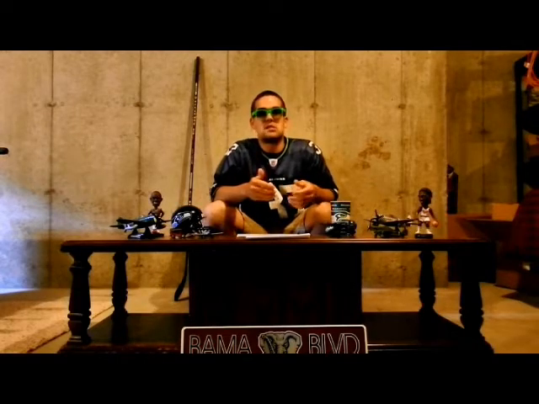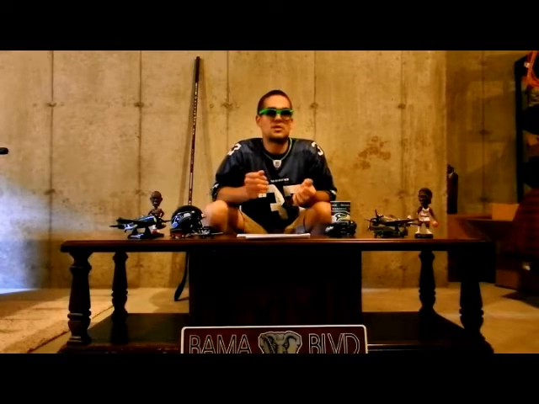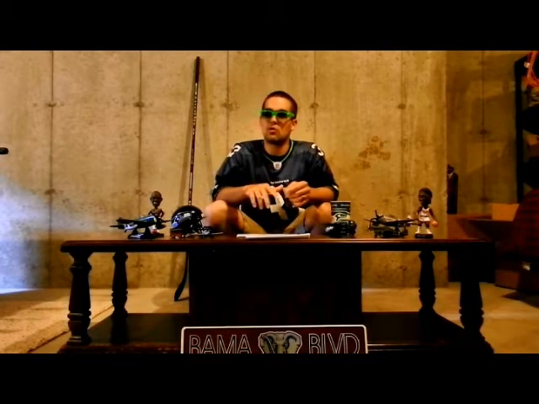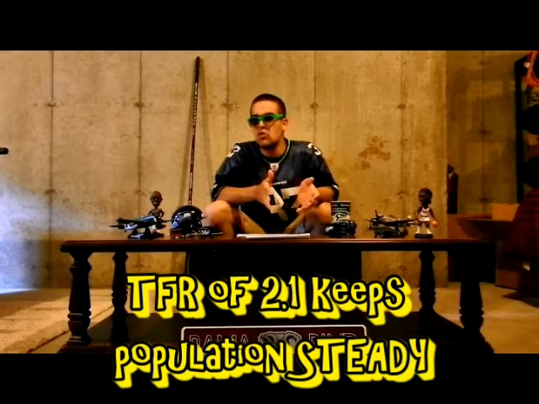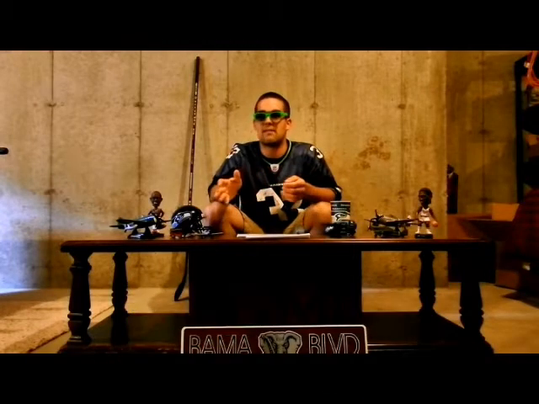Really low total fertility rates mean very, very few children. If your total fertility rate is too low, your population overall might be at risk of decreasing. For a population to stay steady, most geographers agree that your total fertility rate would have to be about 2.1. So that means 2.1 children on average per woman over her lifetime.